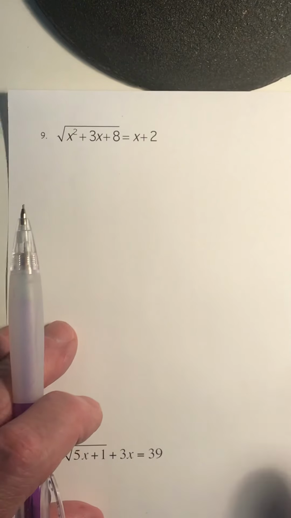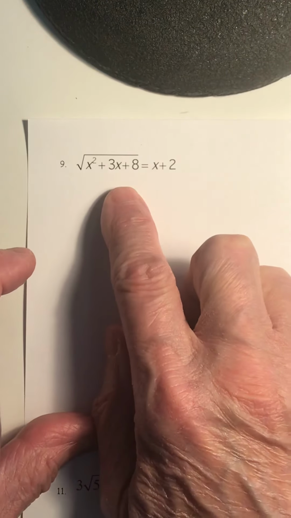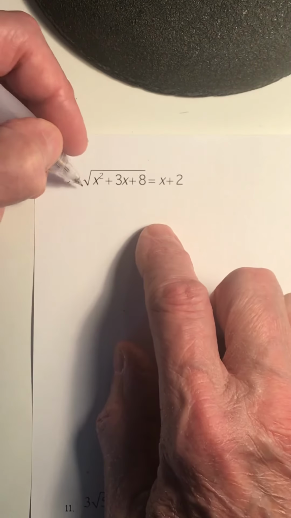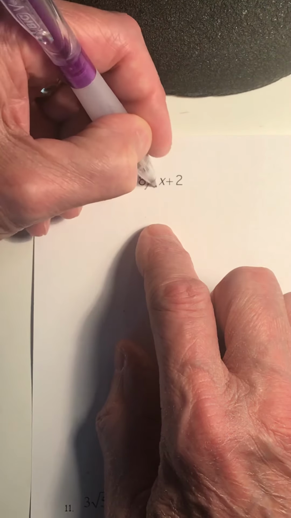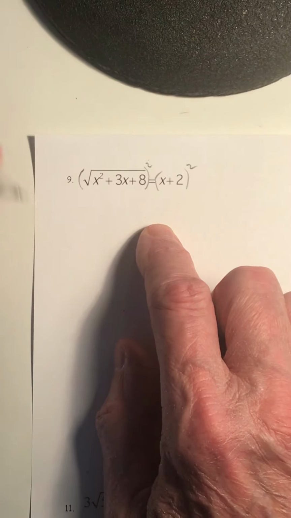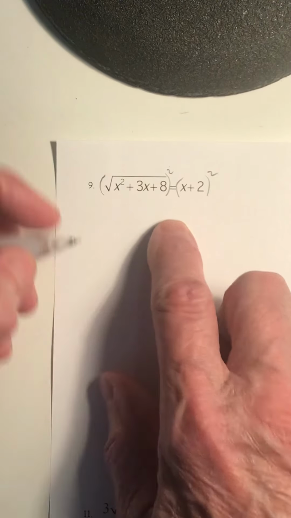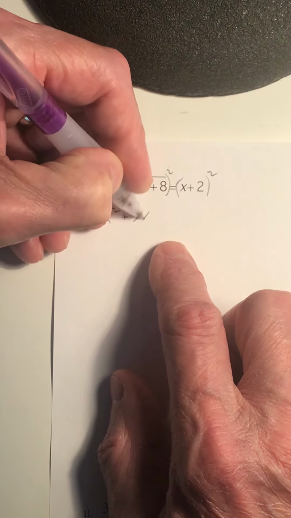Here's page 3, and the square root radical here is isolated, so we can go right ahead and square both sides. I'm going to get a little lazy now and just do this, save some space too. So squaring that square root removes that square root radical sign.